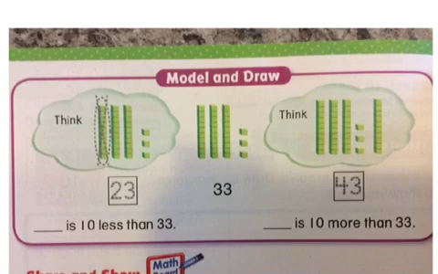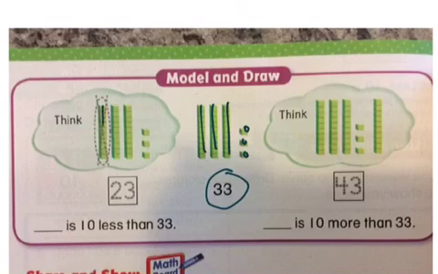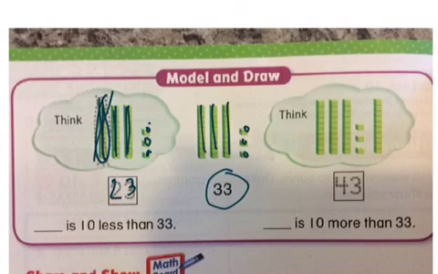And you can see here in the model and draw problem that we started out with the number 33. And we want to find the number that is 10 less than 33 and the number that is 10 more than 33. You can see the model is drawn out here: they have their 10, 20, 30, 31, 32, 33. And then they think, well, 10 less, cross off my 10, leaves me with 10, 20, 21, 22, 23. So 23 is 10 less than 33.